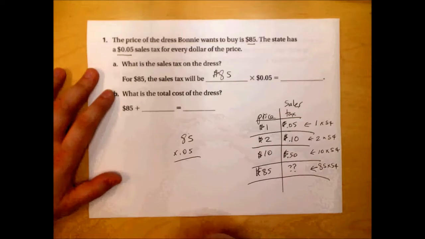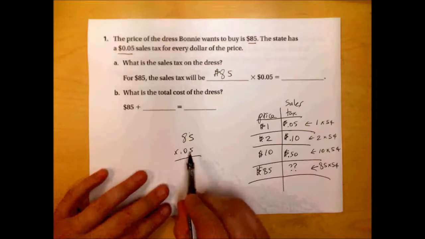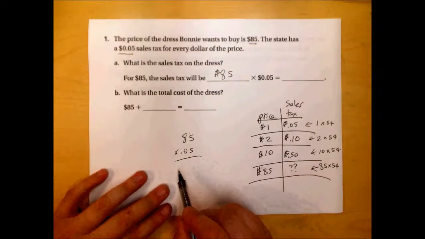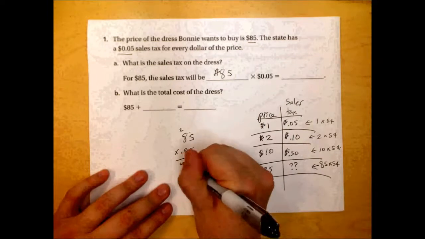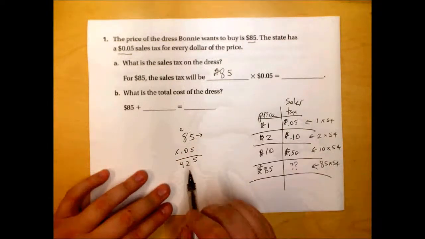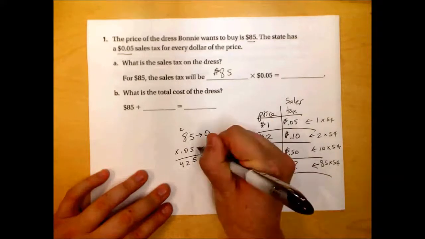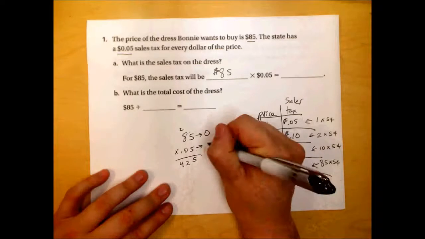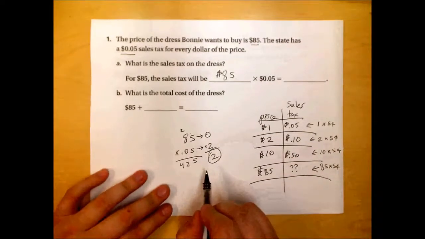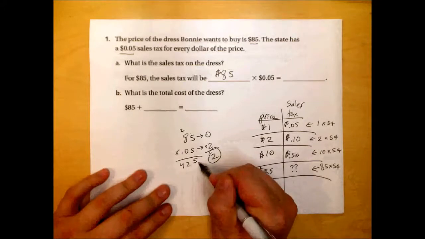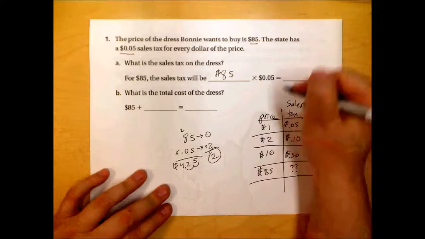And going back to our multiplying by decimals, we just multiply the numbers as if there were no decimal. 5 times 5 is 25, 8 times 5 is 40, plus 2 is 42. And we look at how many numbers are after the decimal here. That's 0. How many numbers are after the decimal in 0.05? That's 2. And the total is 2. So there's 2 digits after the decimal in my answer. So I put my pencil here and I go 1, 2, boop. So my sales tax is $4.25.